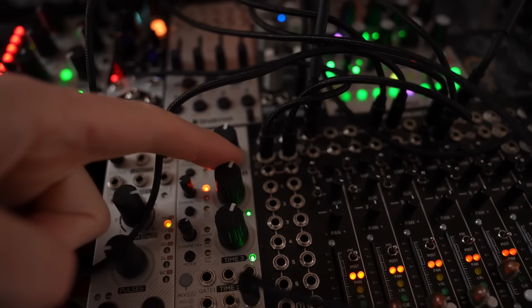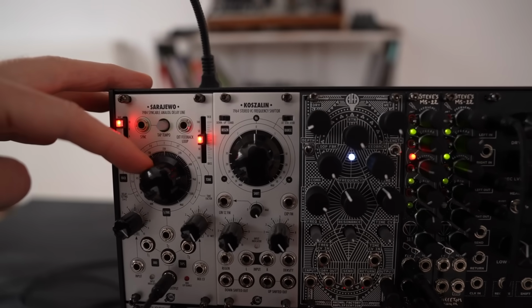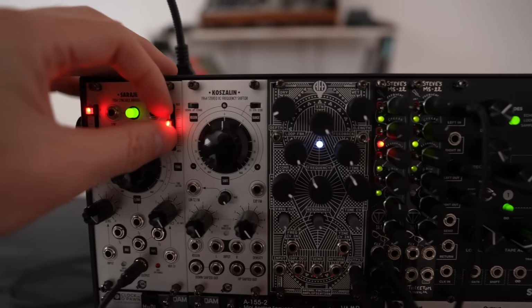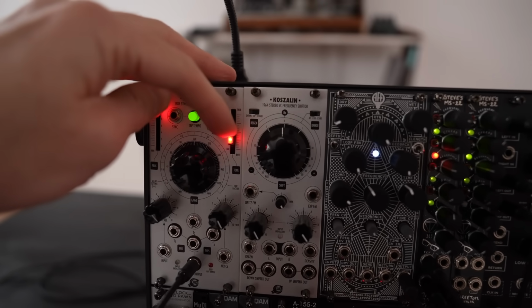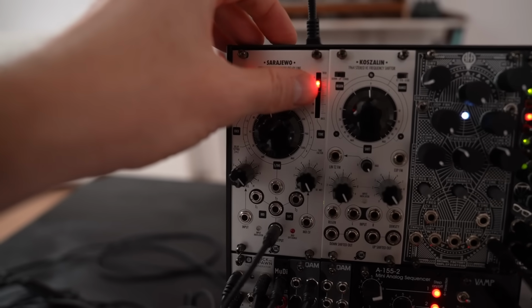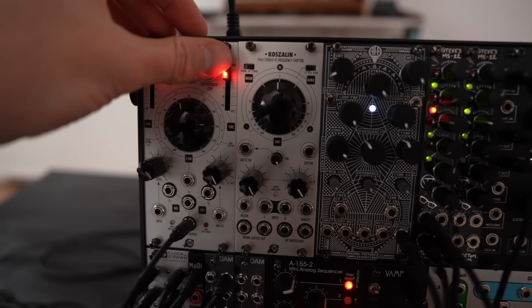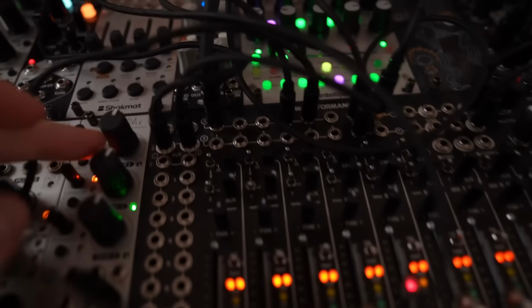Gorgeous. The volume is following the loop, but we can still shift the timbre. Amazing.